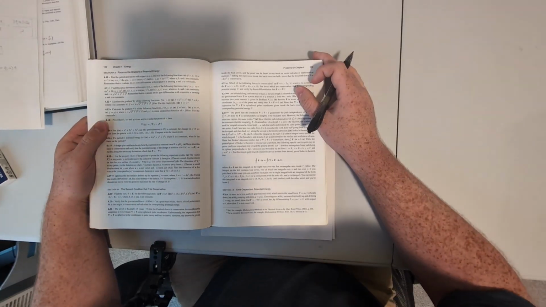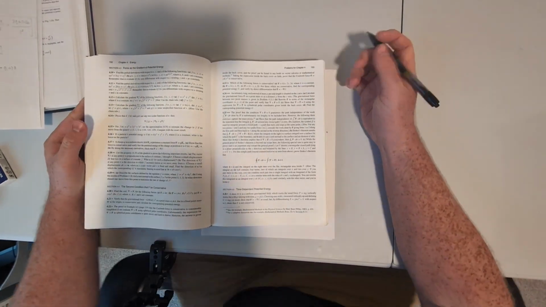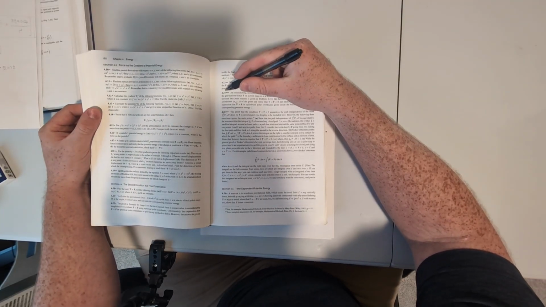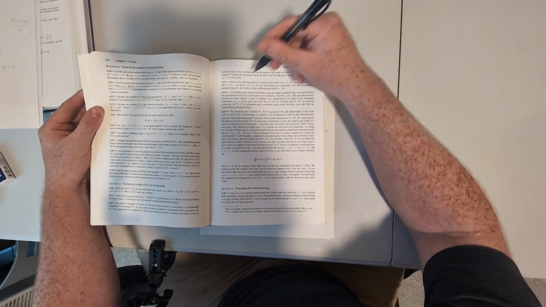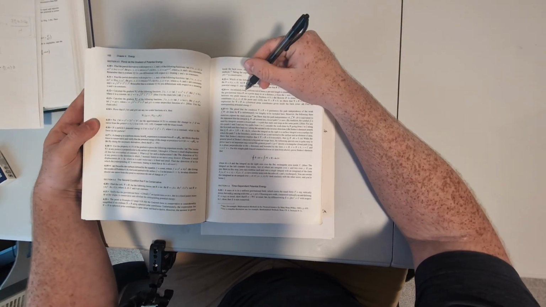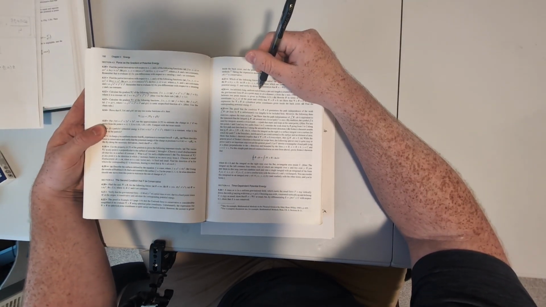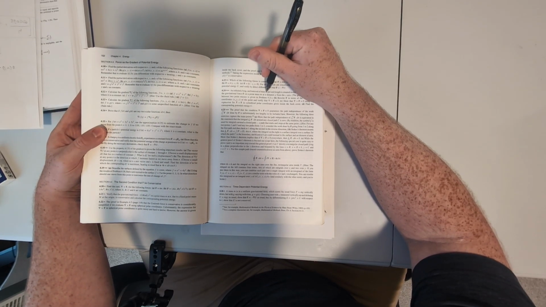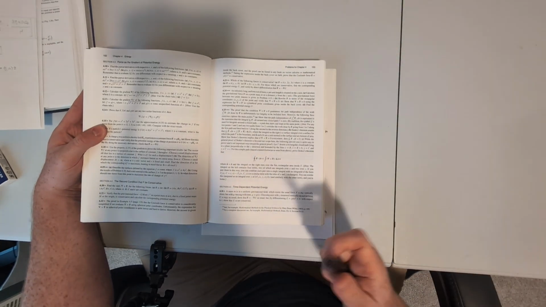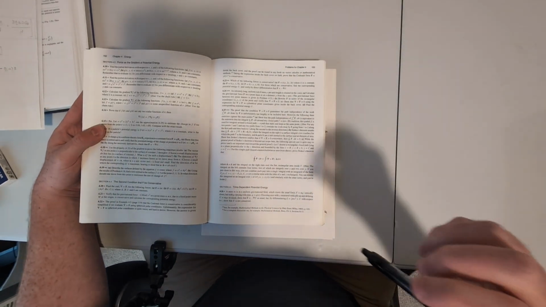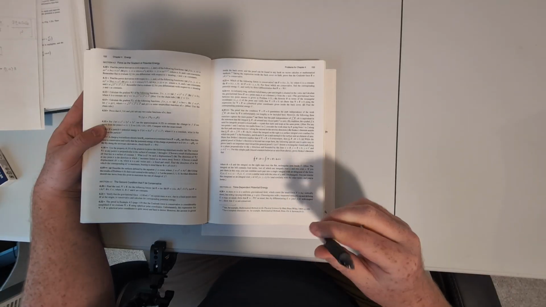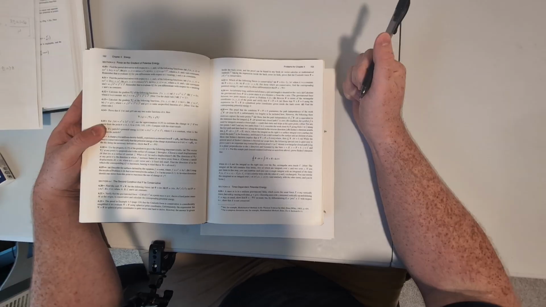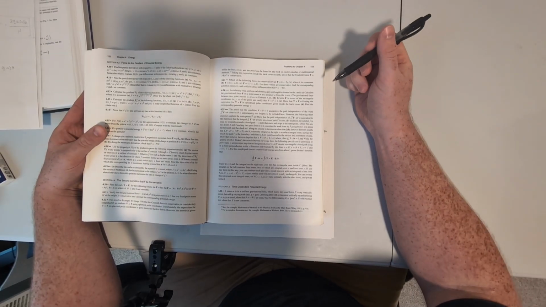So I'm going to go through and read the problem statement, and then we'll get started on the solution. Problem 4.24 states that we have an infinitely long uniform rod that has a mass per unit length of mu and is situated on the z-axis. So we just have an infinite rod going up and down the z-axis, and it has a uniform mass density of mu.